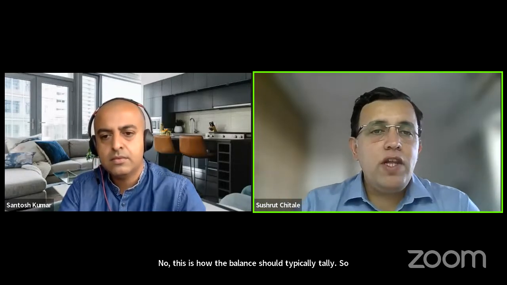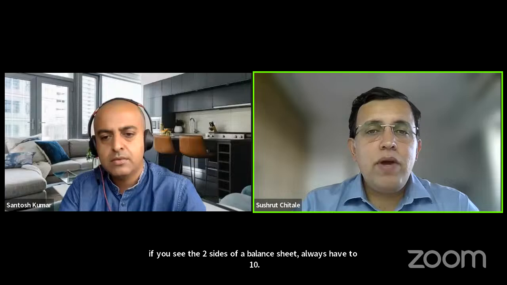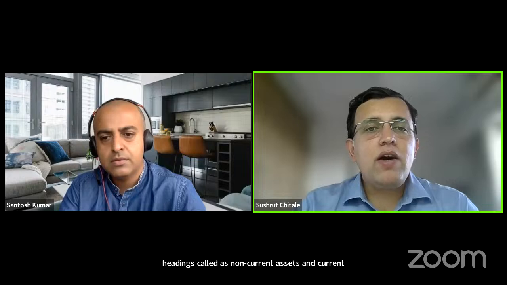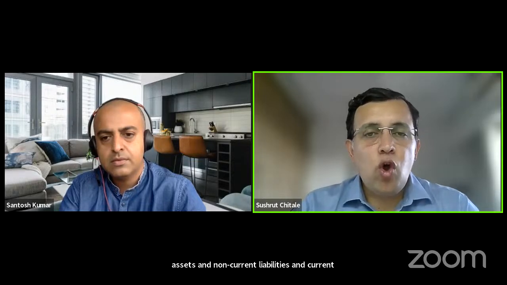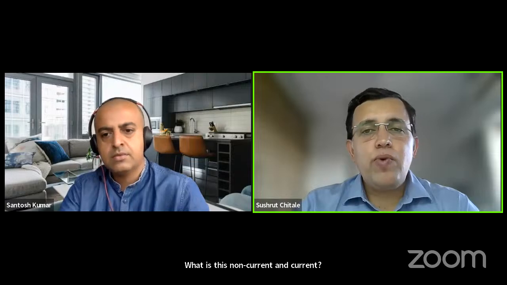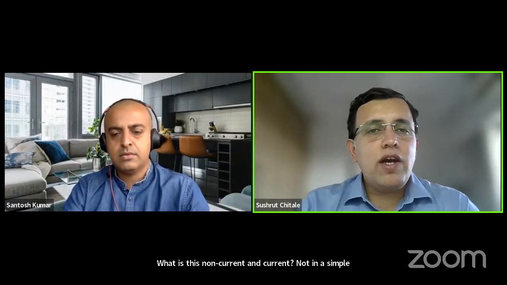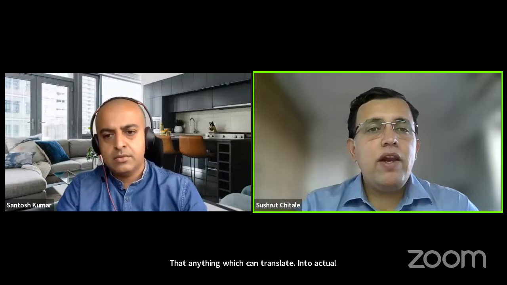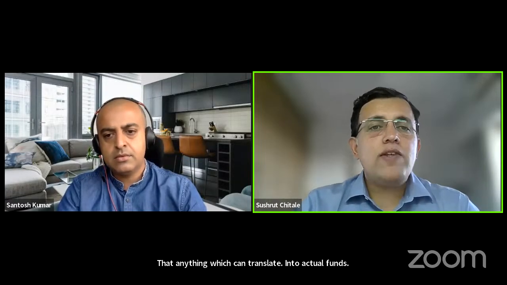Now, within each of these, there are headings called non-current assets and current assets, and non-current liabilities and current liabilities. Now, what is this non-current and current? In simple language, you can look at it this way: anything which can translate into actual funds within the next 1 year is called current.